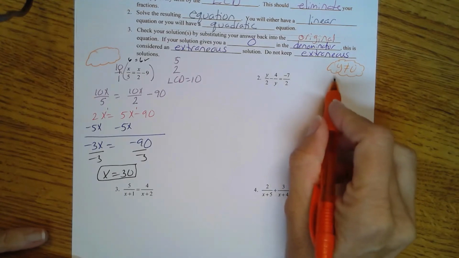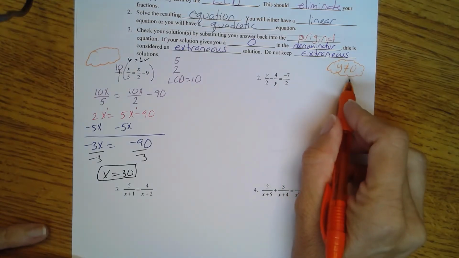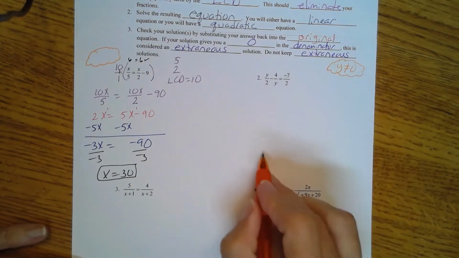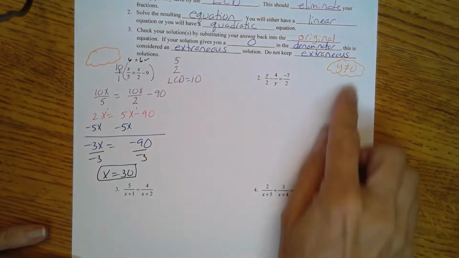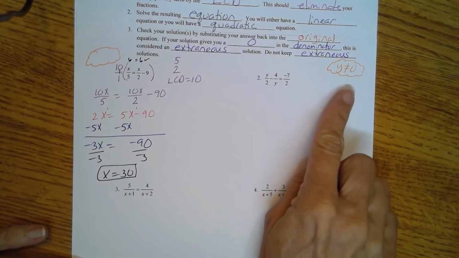Now what does this thought process mean? This is not an answer. This is just saying if I get this answer, I'm going to throw it out because I don't want that to happen. So again, this is just thinking. This is not our answer.